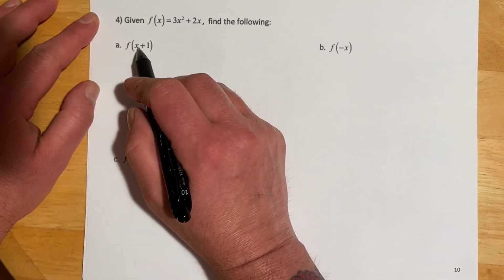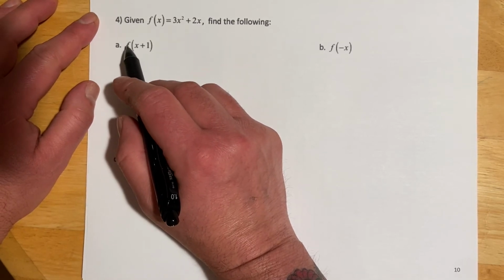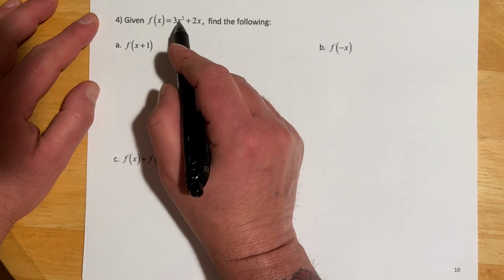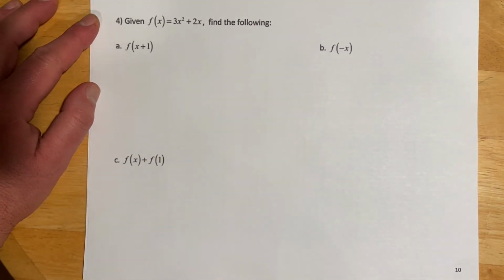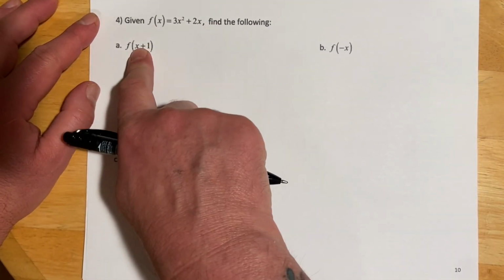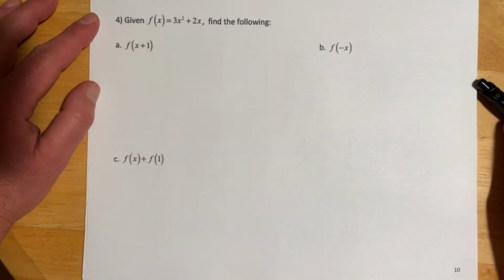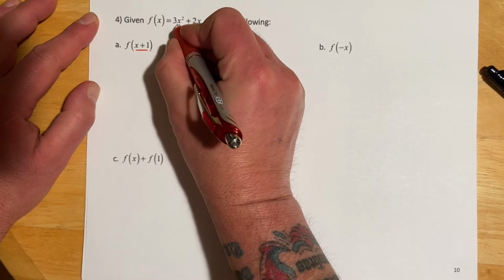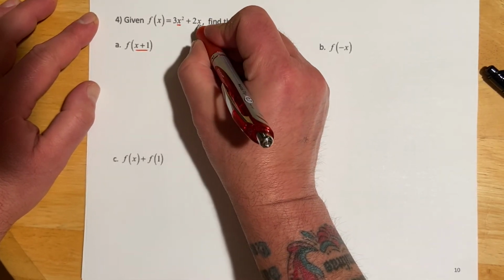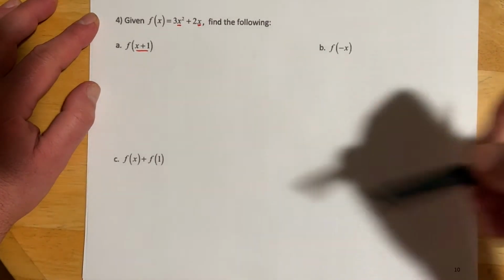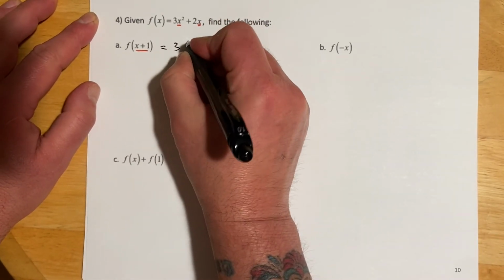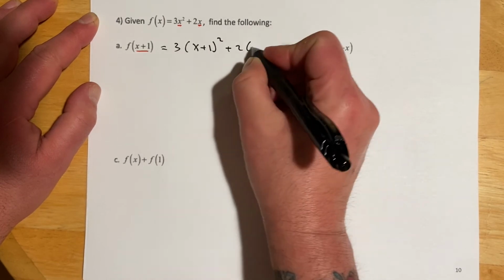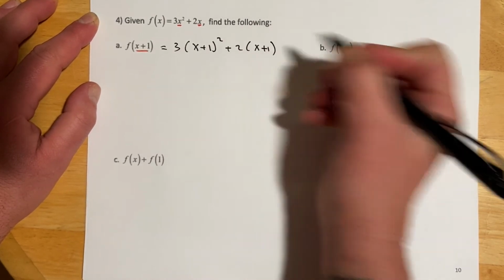Okay, and then these last couple are just showing that we can do some different things with function notation. And so this one right here, f of x plus 1, the same way if this said f of 7, I would plug in a 7 anywhere there's an x in f of x. Here I'm going to plug in x plus 1. So x plus 1, that's like my new x. So it's going to go right there and get squared, and then it's going to go right there as well. So this would look like 3 times x plus 1 squared plus 2 times x plus 1.